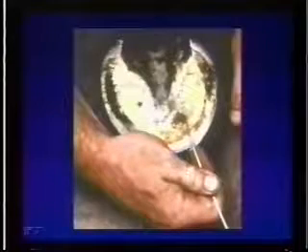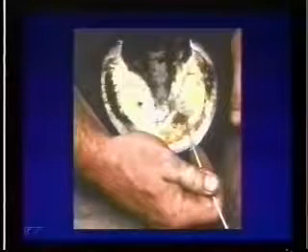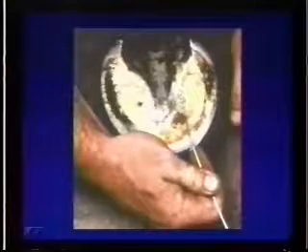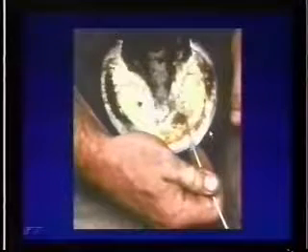You can also take a probe. As you can see here, this is a blunt metal probe, and by inserting it into this opening, you can see just how extensive the sole separation is in this particular foot.